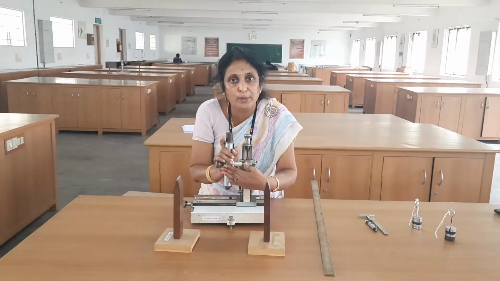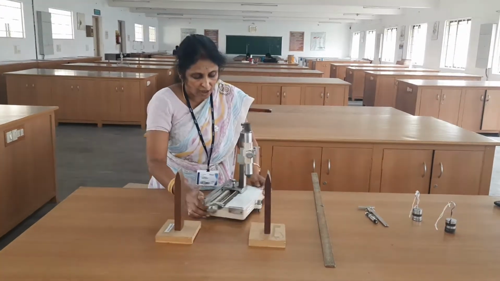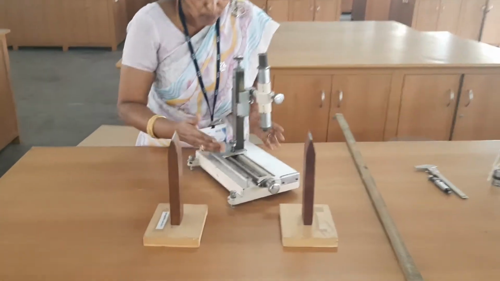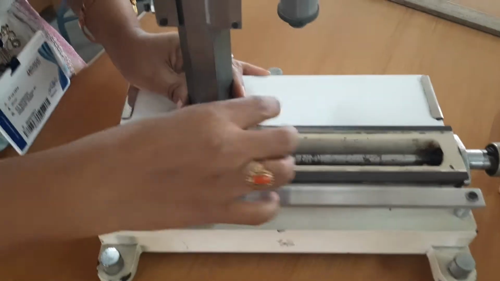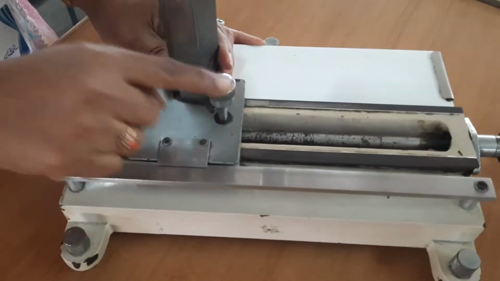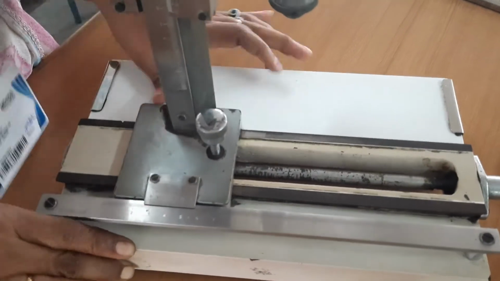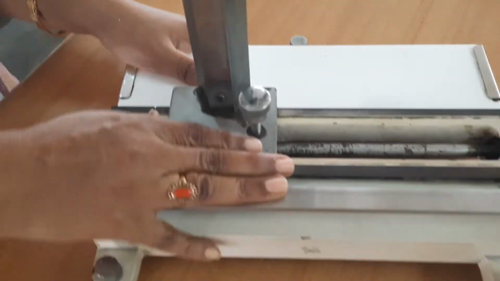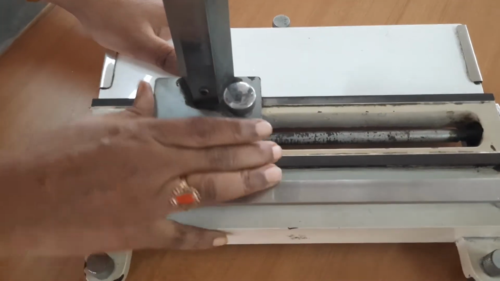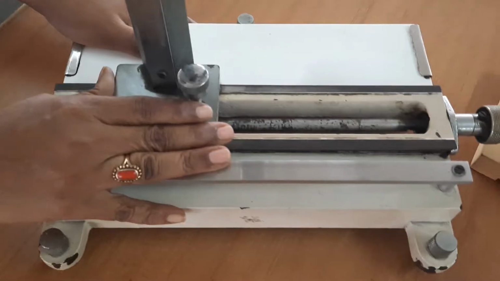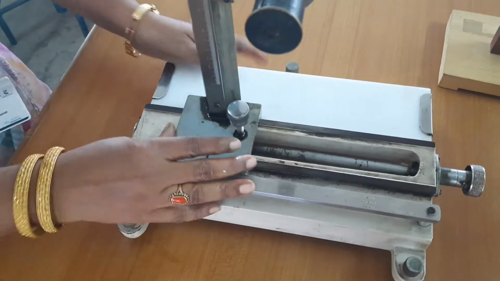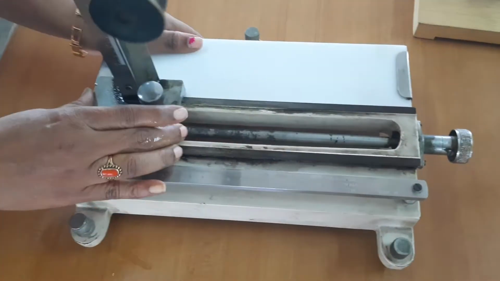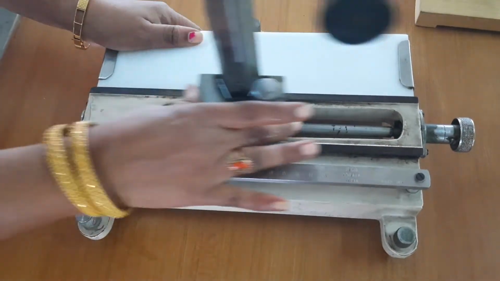Why is this microscope a traveling microscope? This traveling microscope has an arrangement such that it can travel horizontally as well as vertically. Now how will it move horizontally? See, this is the radial screw for the rapid movement of the traveling microscope in the horizontal direction.